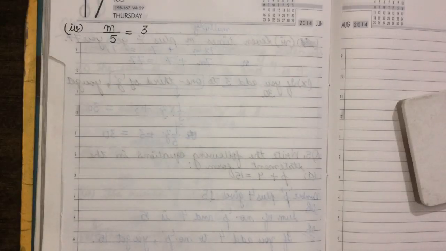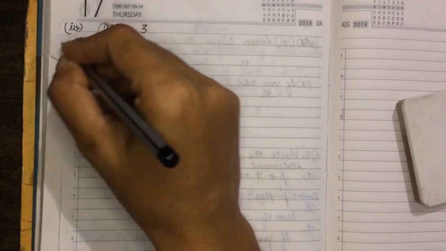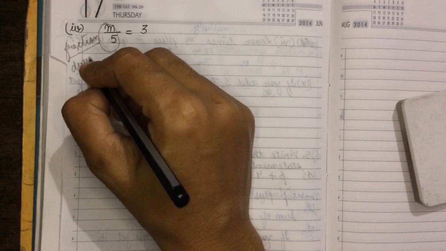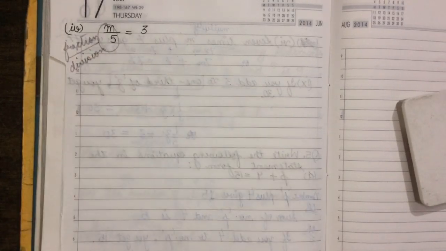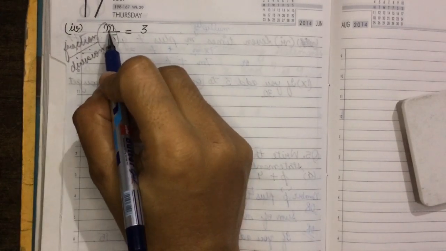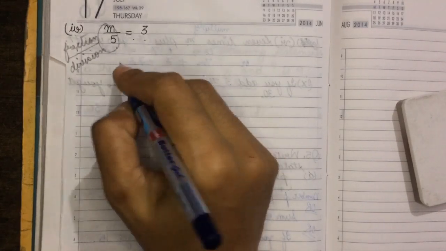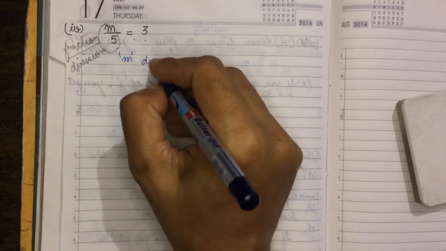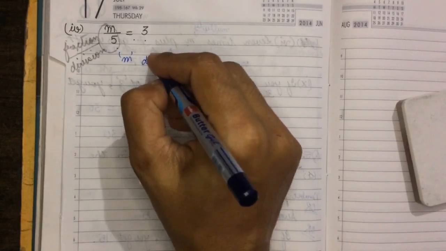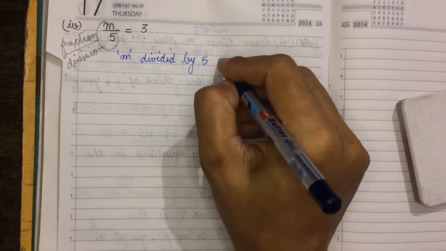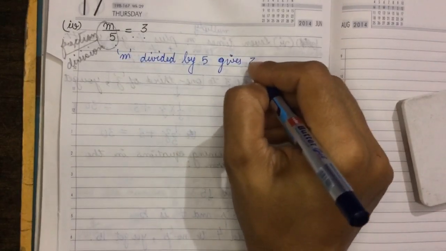Fourth part, we have m over 5 equals to 3. So when we have a fraction, this means it is division. So how will we write? m divided by 5 gives me 3. So m divided by 5 equals or gives 3.